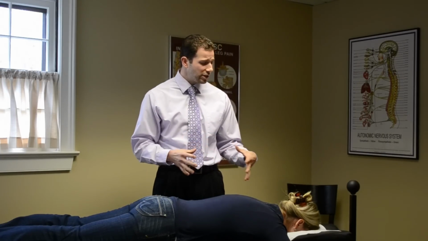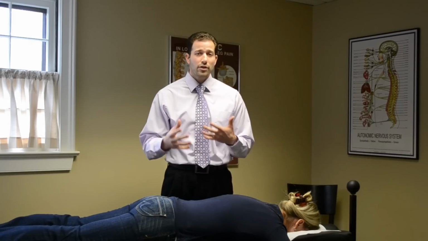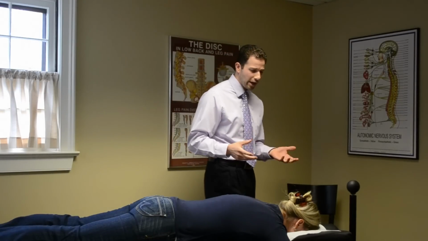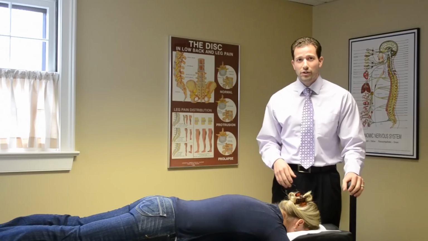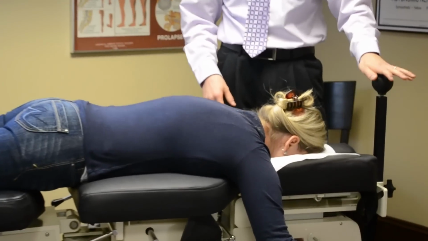Now, you have to have a specific table in order to apply this technique, and we have our certification in this office as well. This table is very intricate, especially when it comes to this cervical headpiece. It's very intricate in its motions.